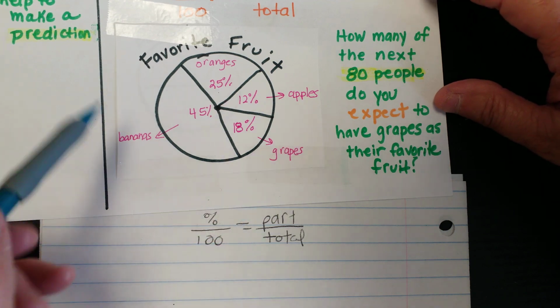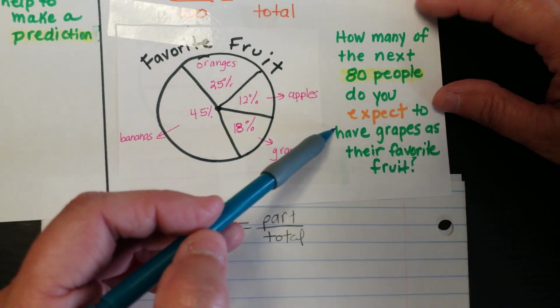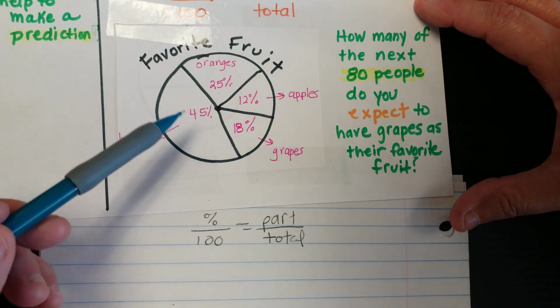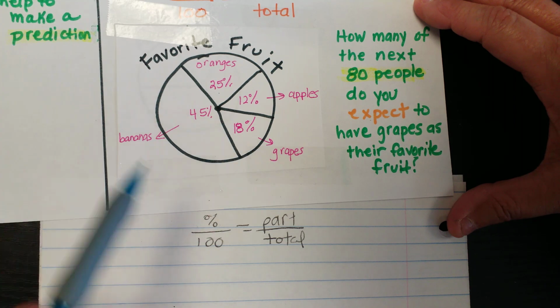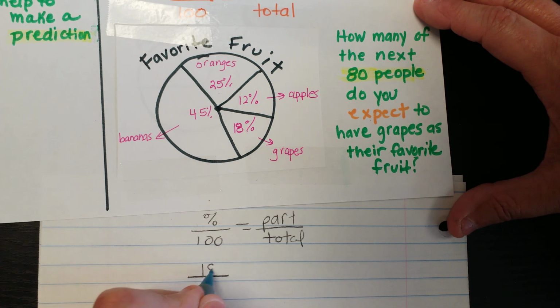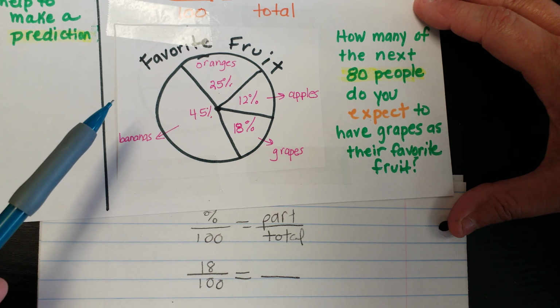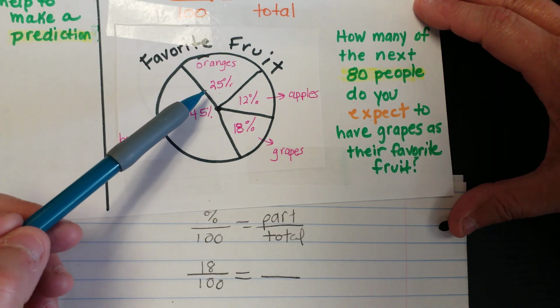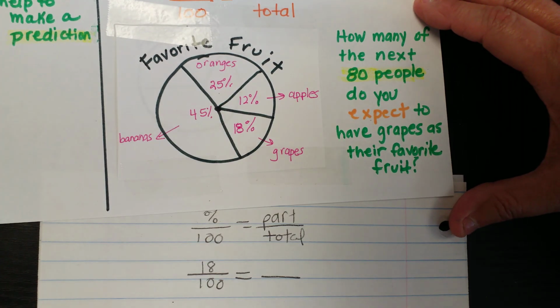All right, so do we even have a percent for this one? So let's look at the circle graph. It says, how many of the next people do you expect to have grapes as their favorite? So when you look at grapes, which is right here, we have our percentage. It's 18%. So I'm going to put 18 over 100 equals. All right, now we've got to do this idea of part over total. So what part of the people like grapes? Do we know how many total people surveyed like grapes?